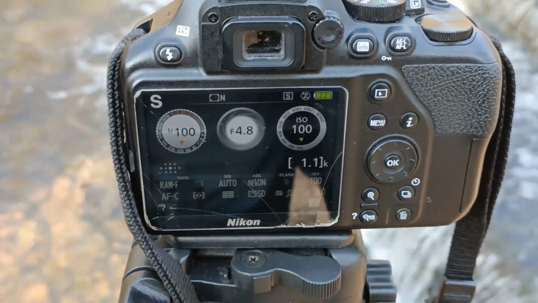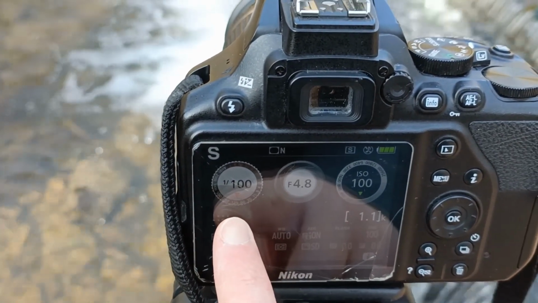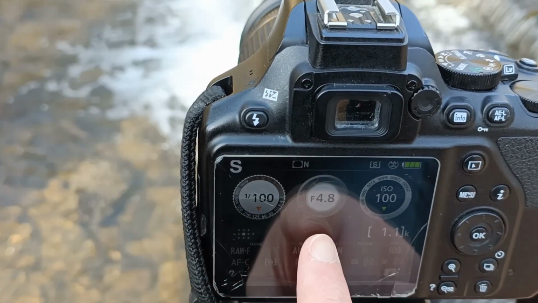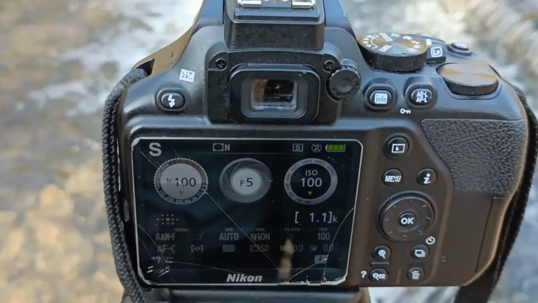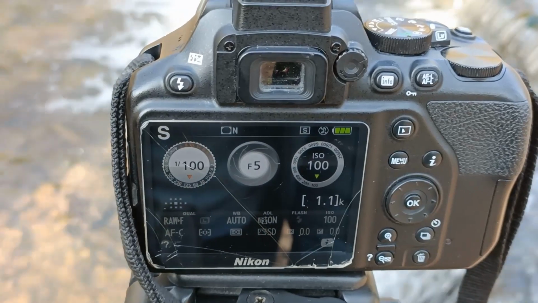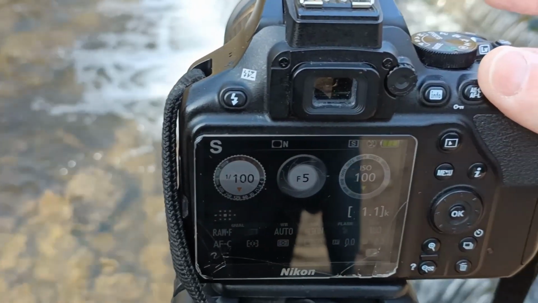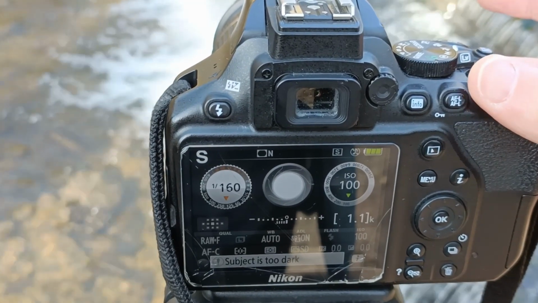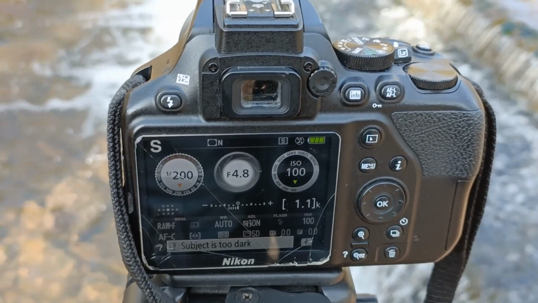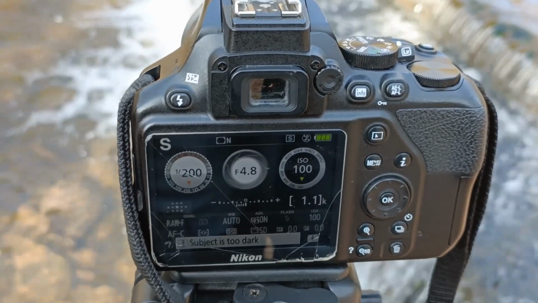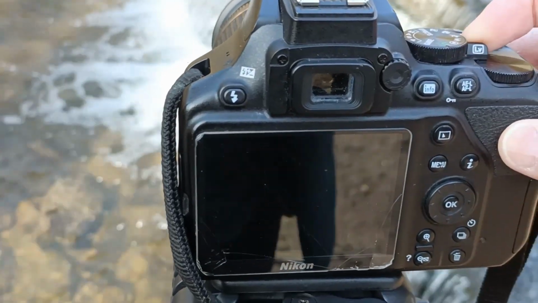Now with my camera in shutter priority, this allows me to change my shutter speed, which is this number here, and my camera, as you can see it's doing at the moment, will automatically change the aperture and the ISO depending on the light levels to try and get a clear image. So that means all we're going to be changing is our shutter speed. So I'm going to start off with quite the first shutter speed of 1/200. I'm not quite sure why it's saying the subject is too dark, but we'll give that a go and we'll see what that does.